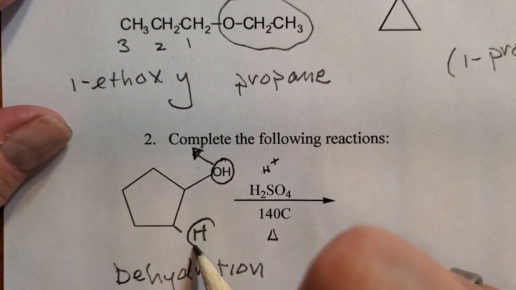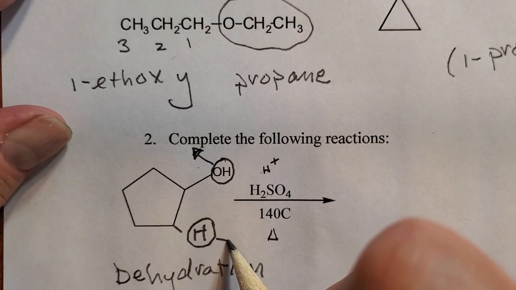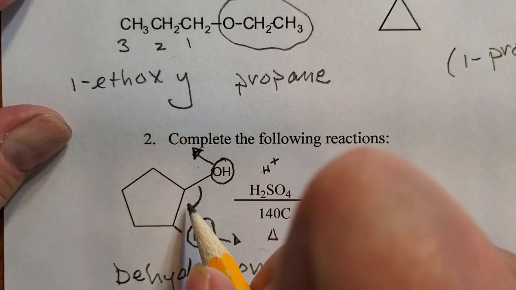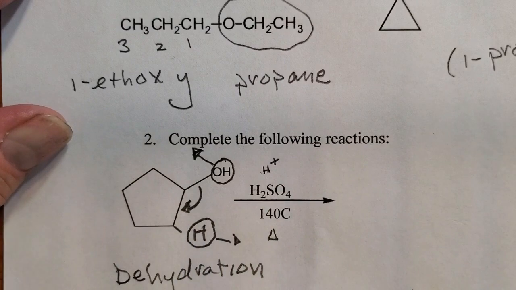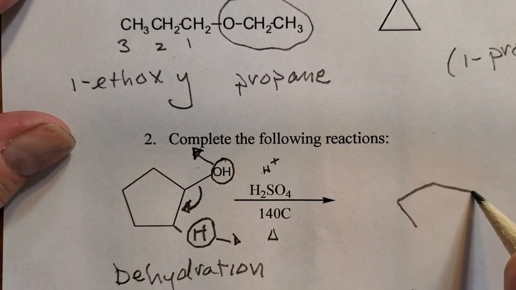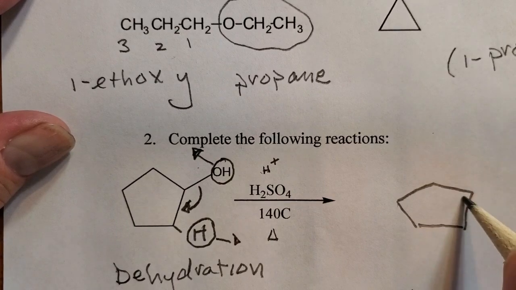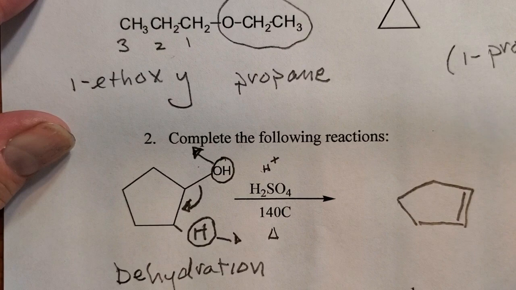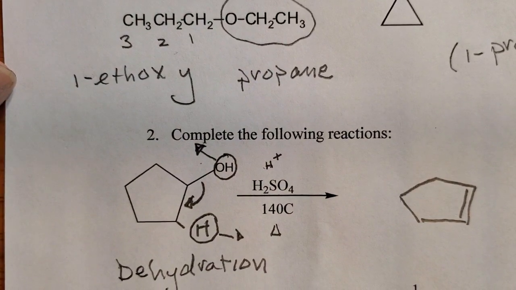And we're getting rid of that. That's water. And then we're going to move this bond into this location. So we end up with that plus H2O. Okay?